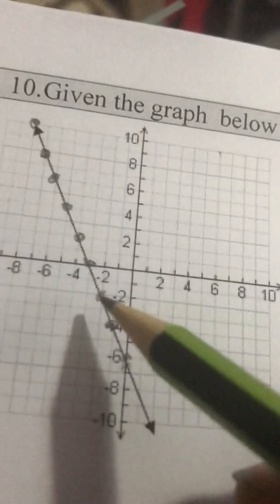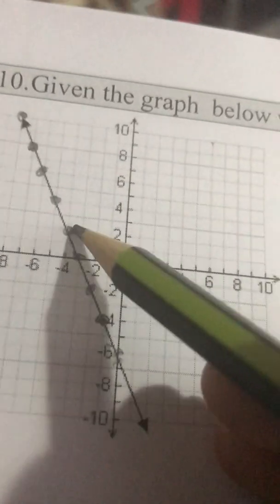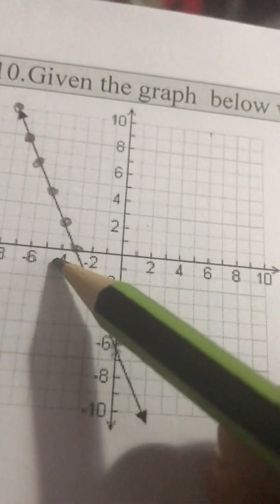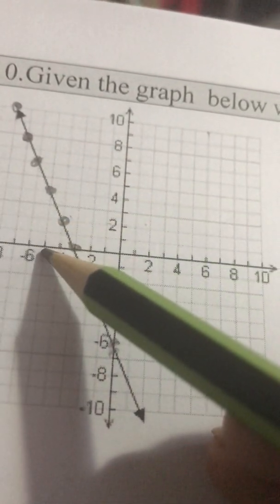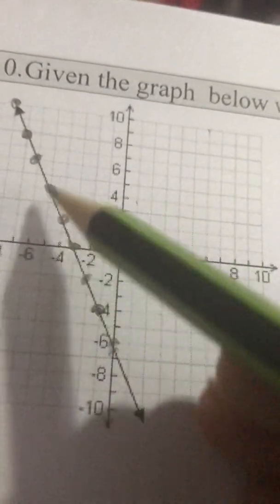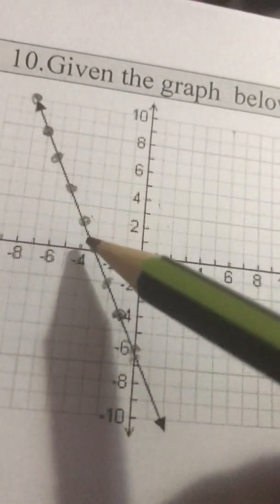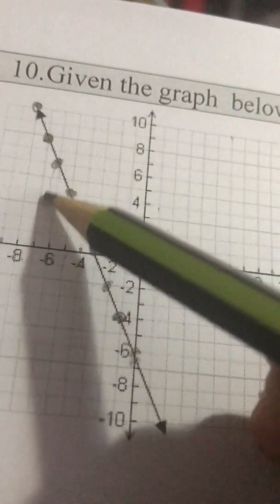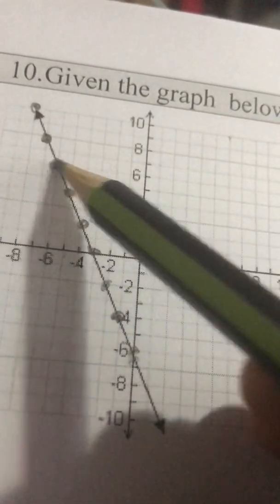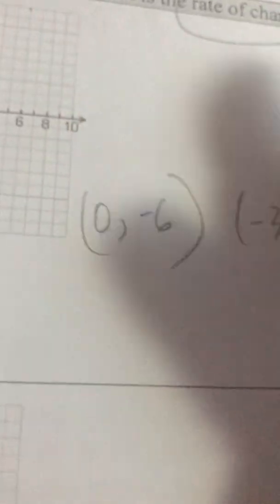I can choose either one, (-4, 2) or others. Doesn't matter.